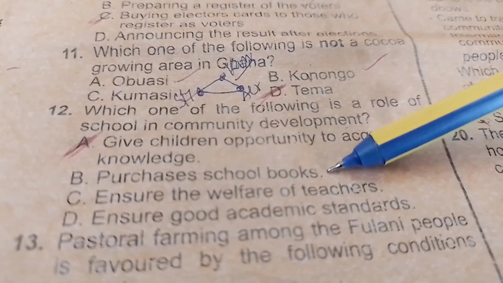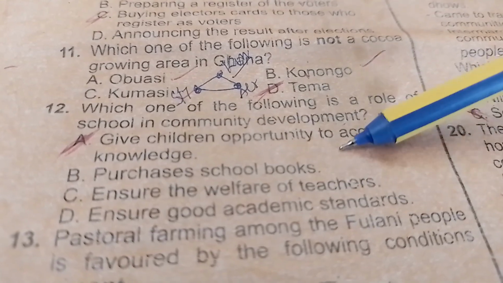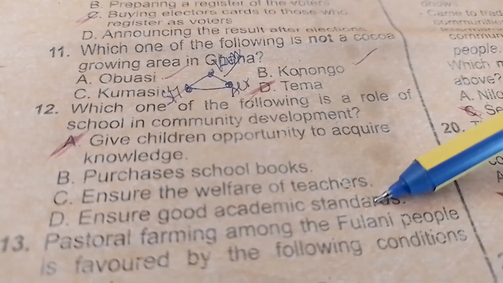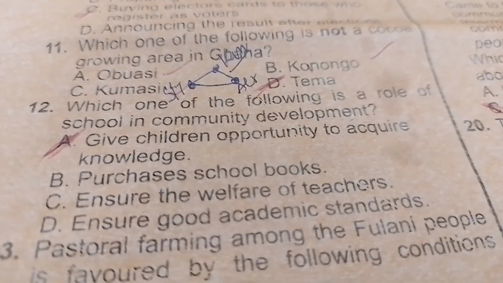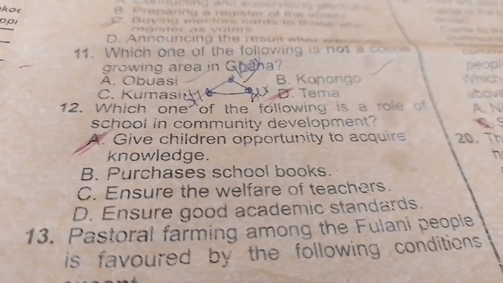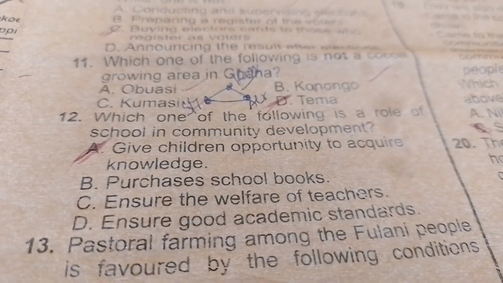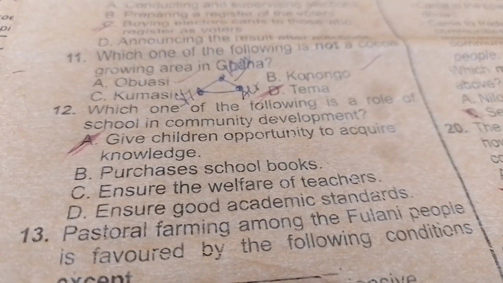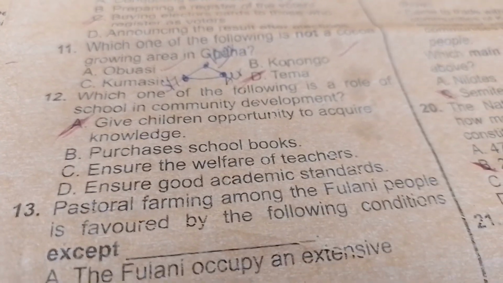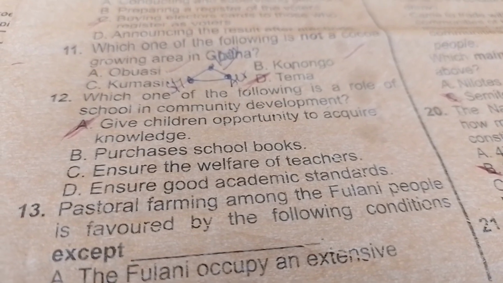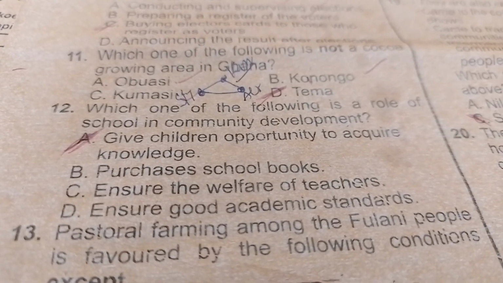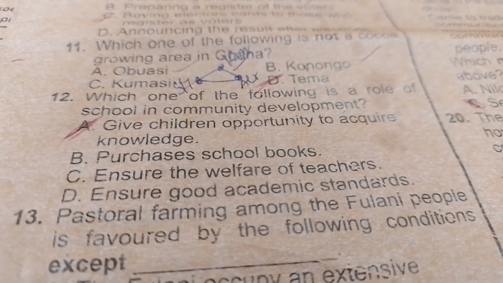Purchasing school books is the work of the government. Ensuring the welfare of the teachers is for the organizations of teachers like KNUT and KUPPET. Ensuring good academic standards is the work of the teacher, and of course, the committee of the school. That's why in most cases in Kenya, when learners are not performing very well, the school committee and the parents come up and riot, demanding answers from the head teacher, because the head teacher should ensure that the good academic standards of the school are upheld. So the answer is A, give children the opportunity to acquire knowledge. This is the work of the school in community development.